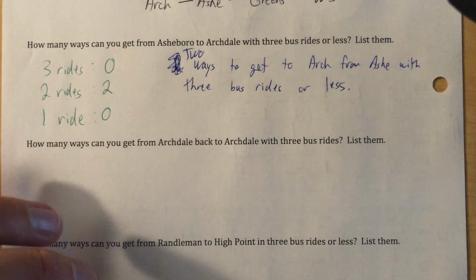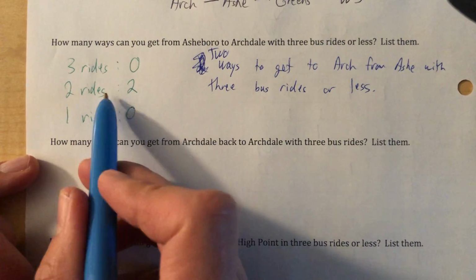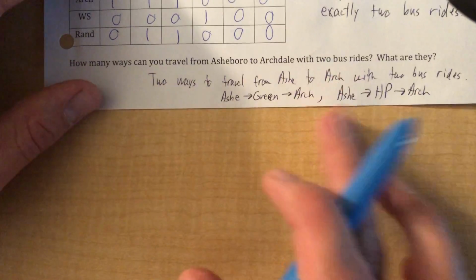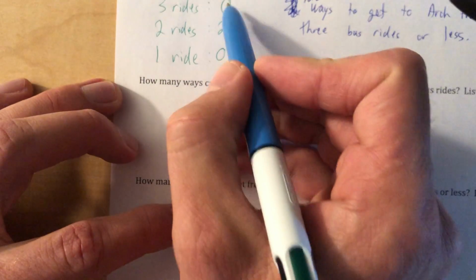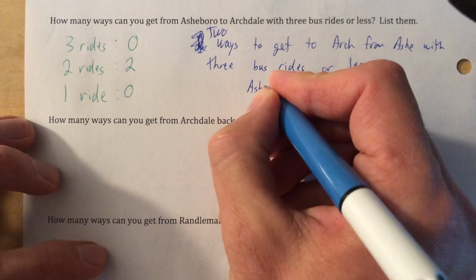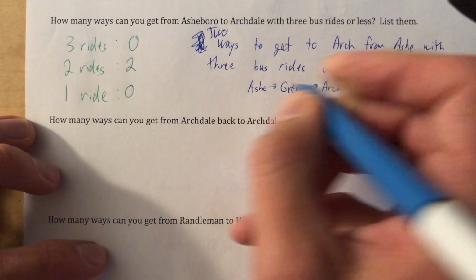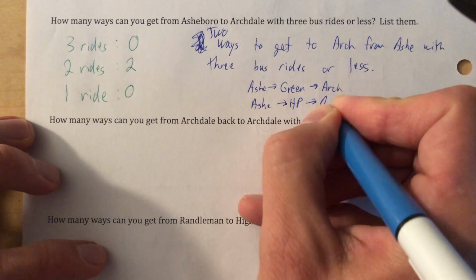Anyway, I need to list them. Well, I don't have anything to list here, but I do have to list the 2 rides here, which actually, let's be real honest with ourselves, we've already done that. Asheboro to Archdale in 2 bus rides, we already did it. So Ash, Green, Arch; Ash, High Point, Arch. So there they are. Now, if I would have had more things here, then I would have to list them as well. So Ash, Green, Arch, and then Ash, High Point, Arch.